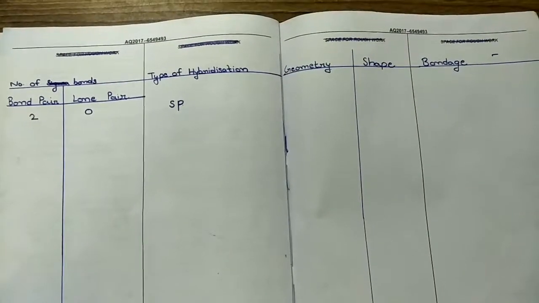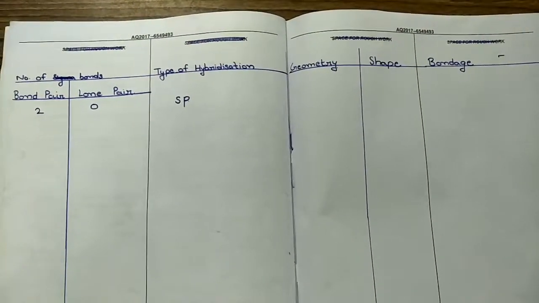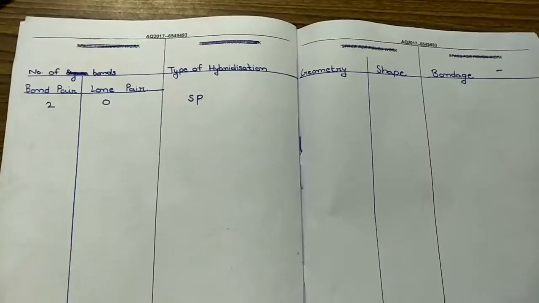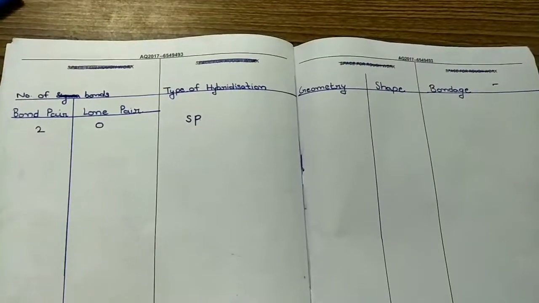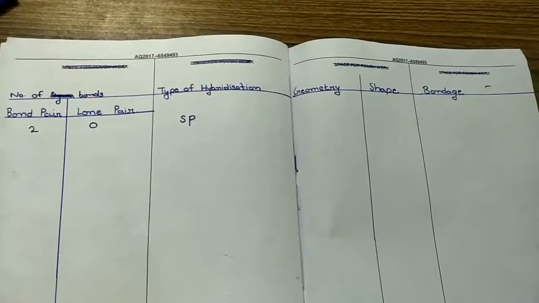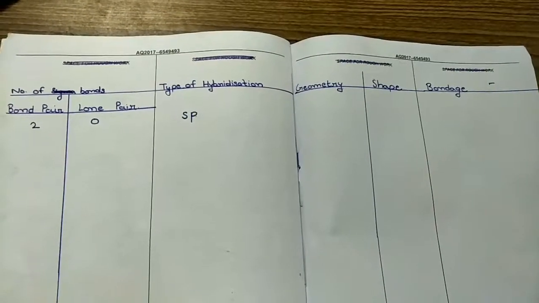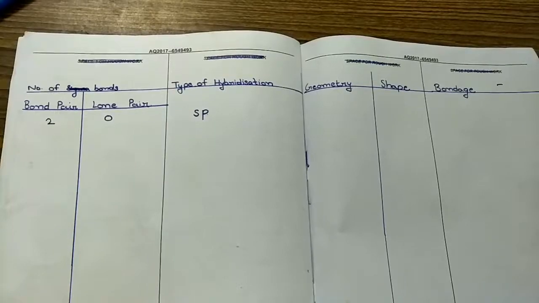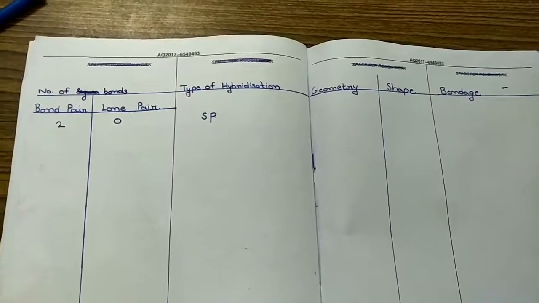Hello everyone. Today I'm going to teach you about chemical bonding in some of the most common structures that we encounter. Here I have divided the page into columns. The first is the number of bonds, then type of hybridization, geometry, shape and bond angle. And I have further divided the number of bonds into two parts, lone pair and bond pair.